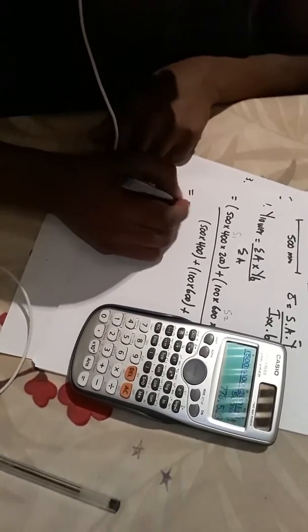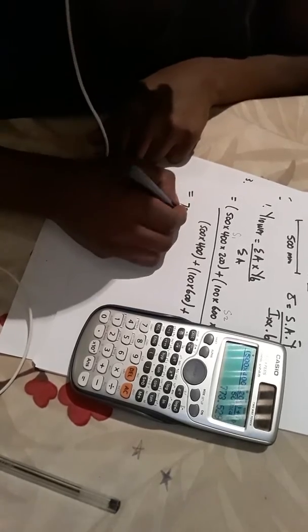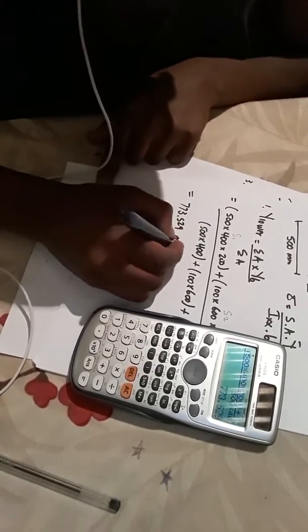So we'll get 773.529 millimeters. That is our y lower.